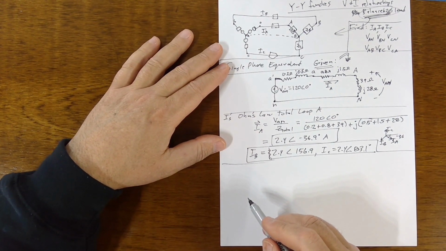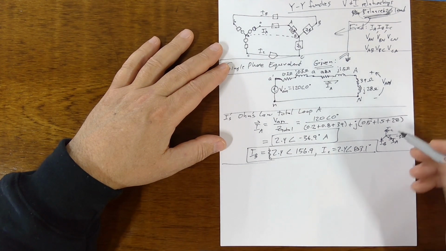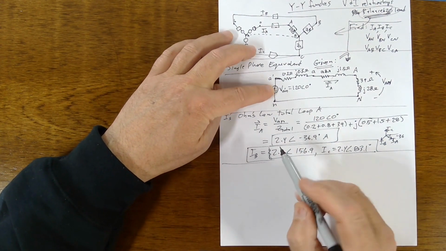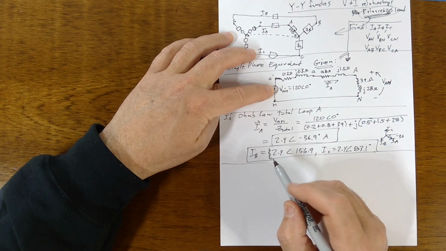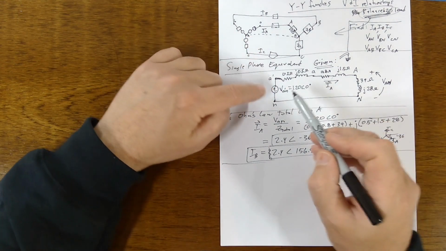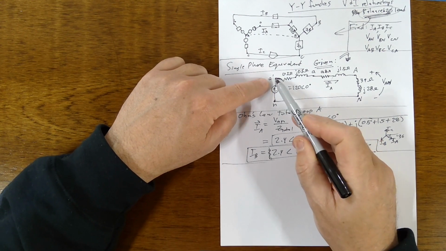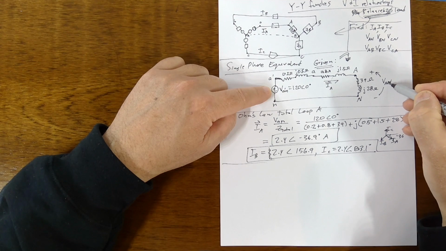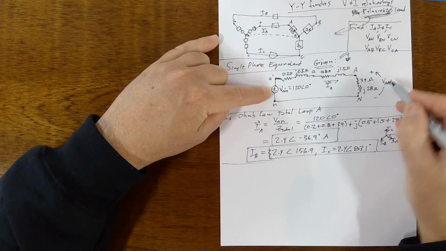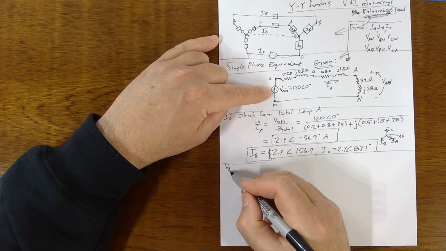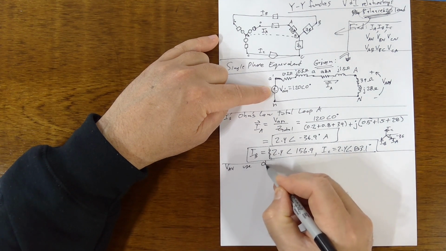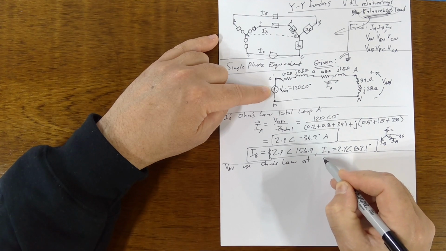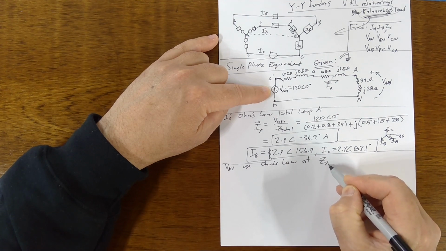The same angle difference is true for the phase voltages, which were given here. This is the source, little a n prime, little n. Actually, we need this guy, V sub an. For V sub an, we're going to use Ohm's law, but just at the load, at Z sub A, big AN.